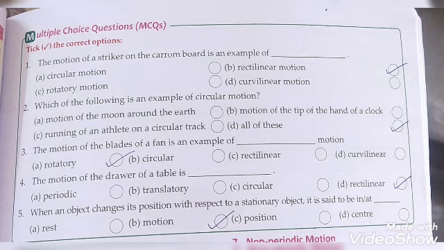Next one, the motion of the drawer of a table. When we put something in or take something out, when we open the drawer or close the drawer, the motion of that drawer is rectilinear. It always travels in a straight line. It is going in a straight line, so its motion is called rectilinear motion.